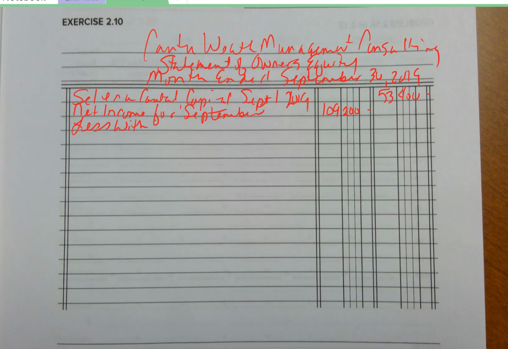The third line is less withdrawals. That means the owner of the company took money for themselves, which is sometimes like on a scheduled basis, and sometimes it's quarterly, and sometimes it's as needed. In this case, there was a drawing of $18,000.